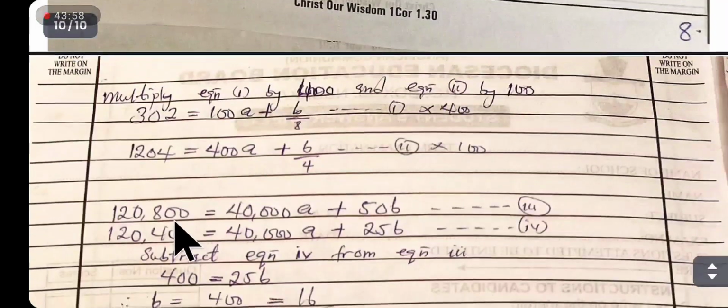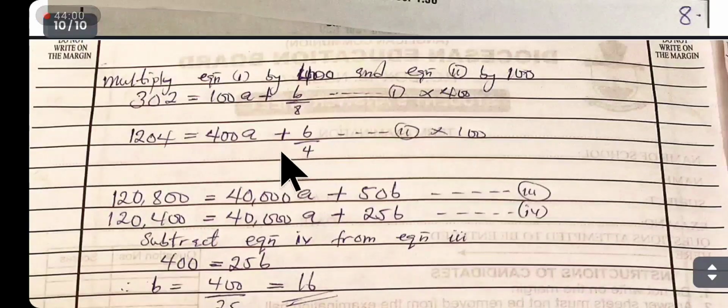All right, okay. So therefore, you discover that by the time you do this multiplication, 400 times 302 is 120,800. 400 times 100A is 40,000A. 400 times B over 8 is going to be 50B. Why? Because 8 into 100 is 50.